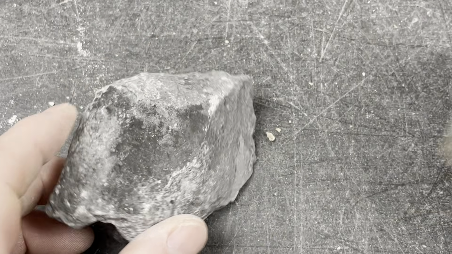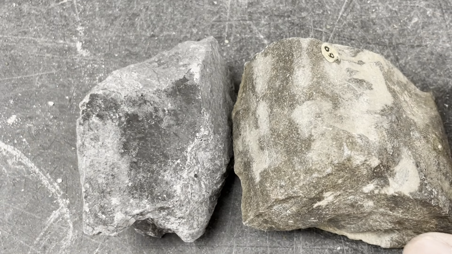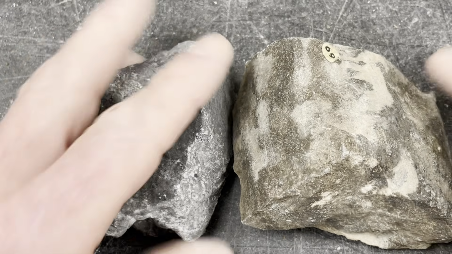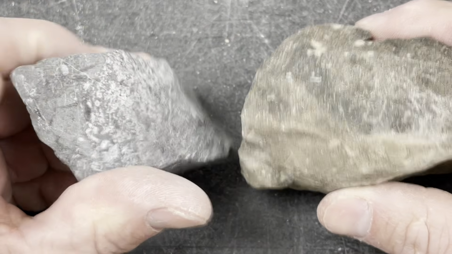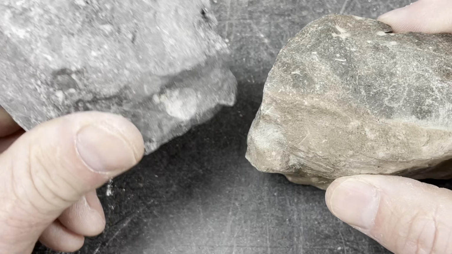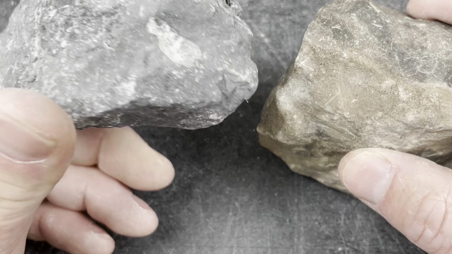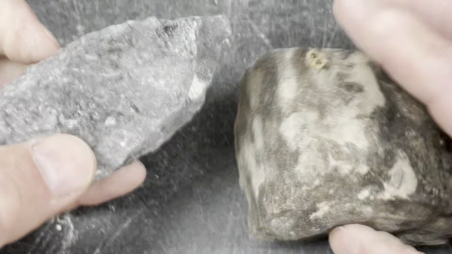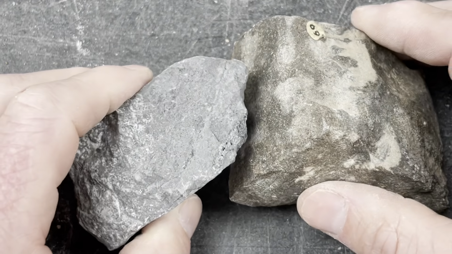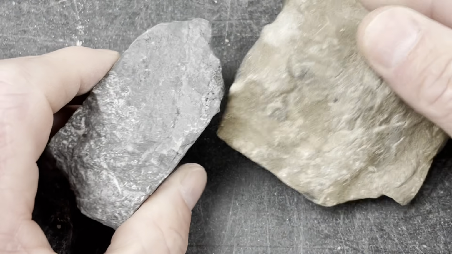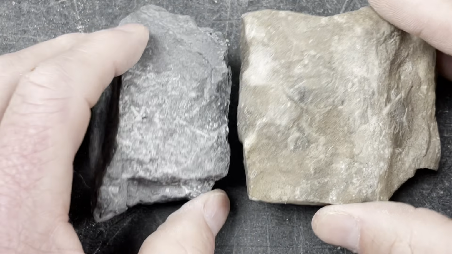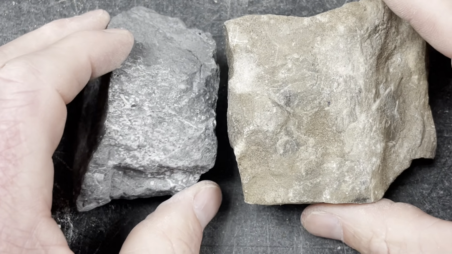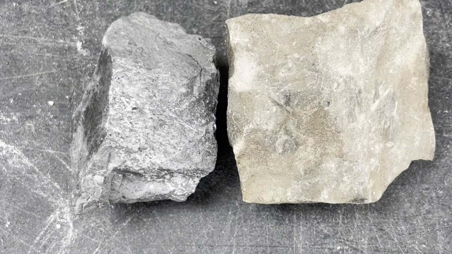So the two dolostones I have for you, got one here and one here, one kind of gray, one a little bit more brown. Again, they'll look a lot like a limestone. They might have fossils in them. These two, as far as I can tell, do not, at least anything that's readily obvious. But they may. So the dolomitization process will oftentimes preserve fossils.